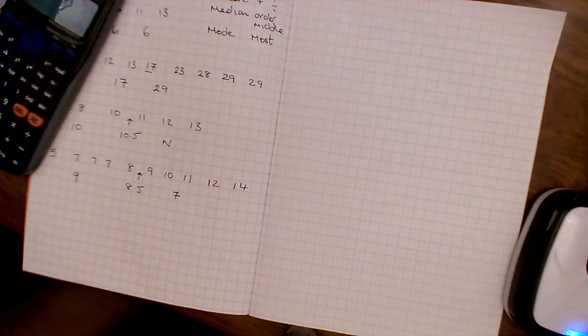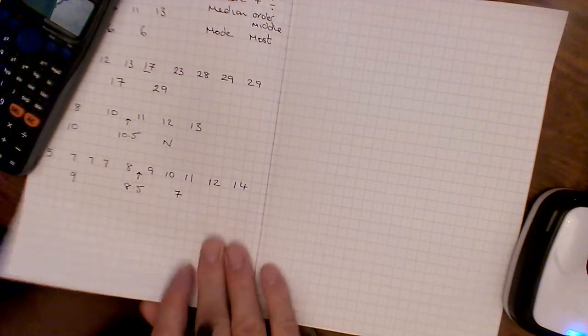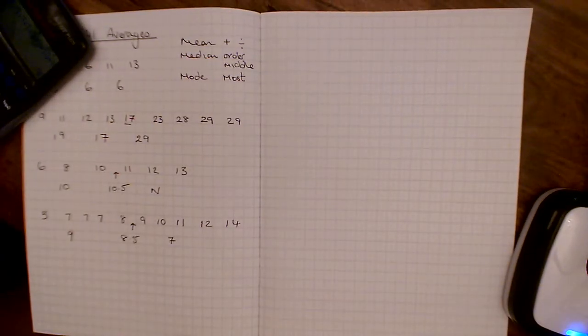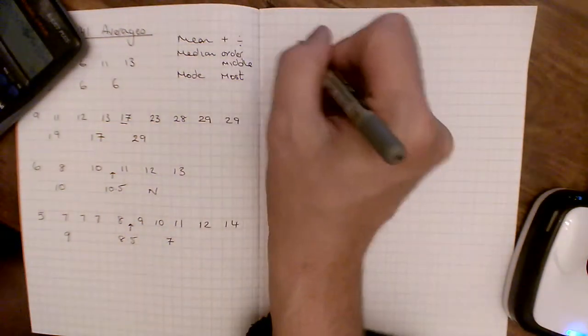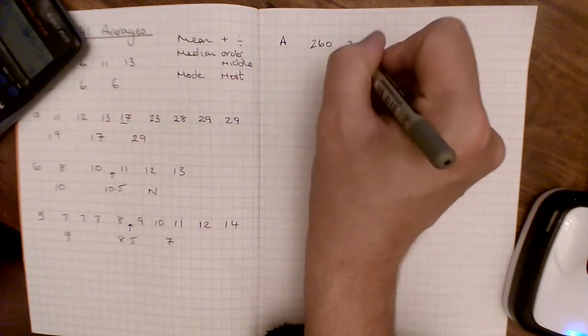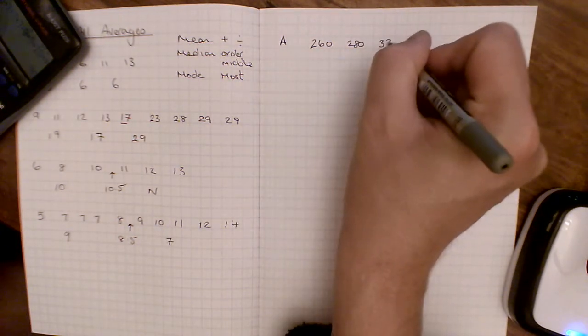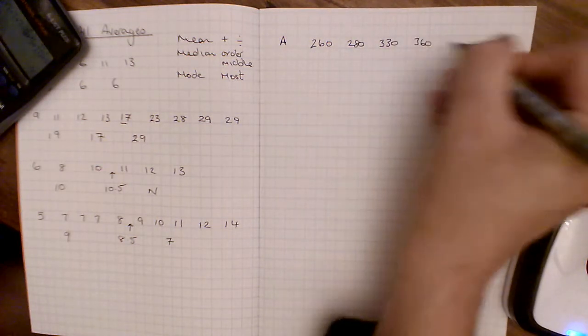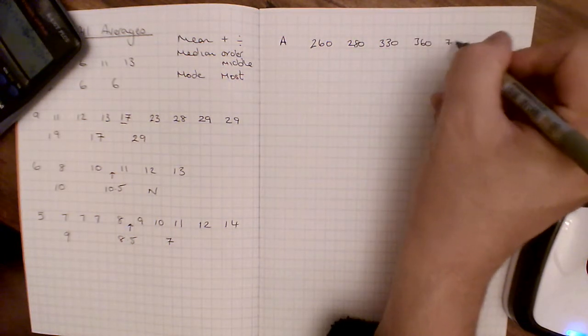For the next question, I've got some numbers for a wage. So this question's going, so I've got team A, and I've got some numbers. I've got 260, 280, 330, 360 and 730.